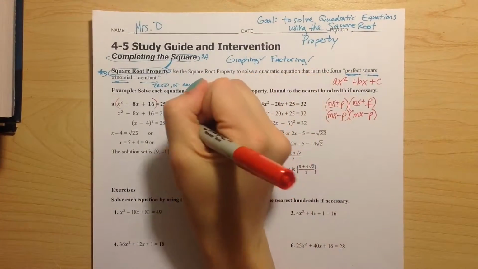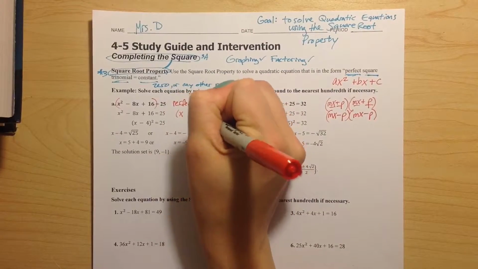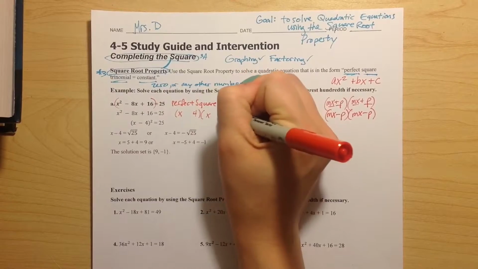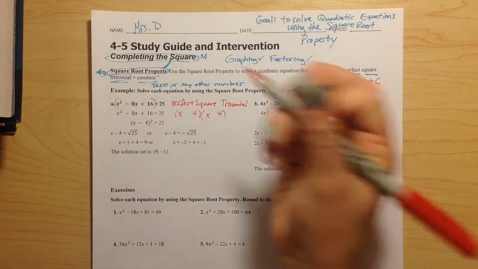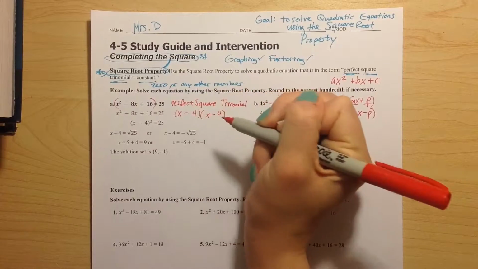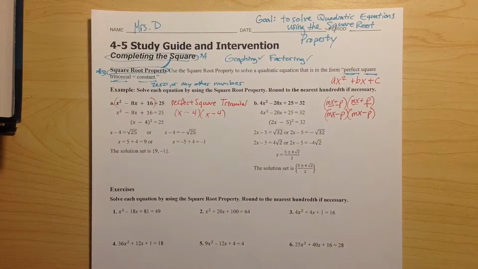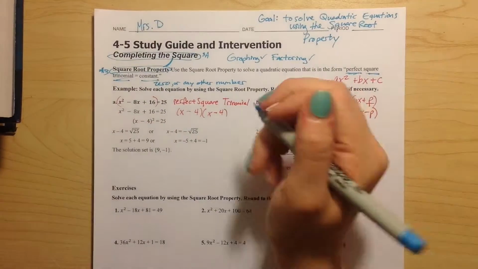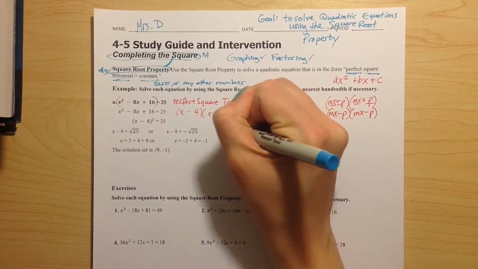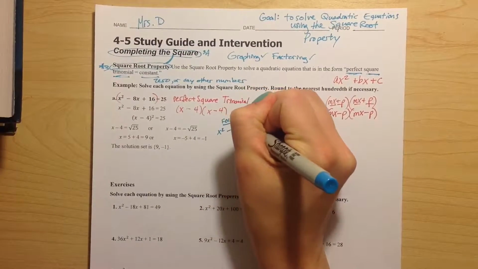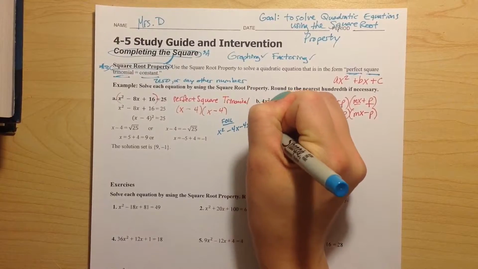Meaning, I can factor it into x and an x. 16 can come from 4 and 4. And I need a negative 8 in the middle, so I'm going to make this negative and negative. And remember, whenever you factor, even when it's a perfect square trinomial, you can check your factoring by foiling. So real quick, I'm just going to FOIL this to check. I have x squared minus 4x plus 16.